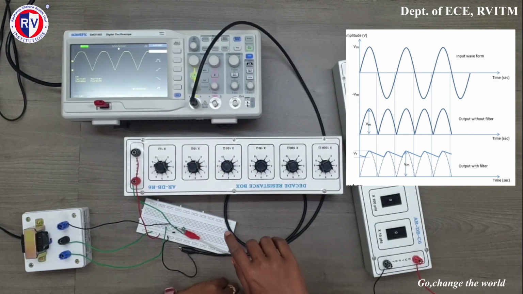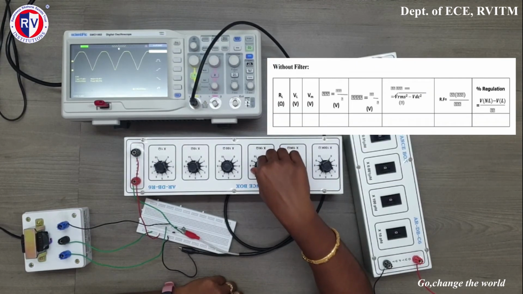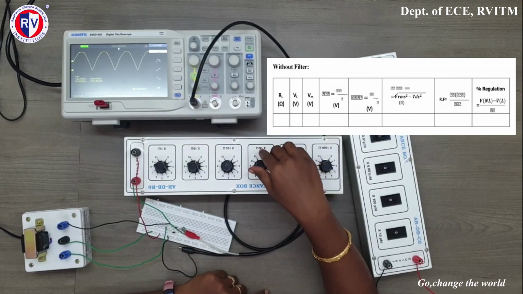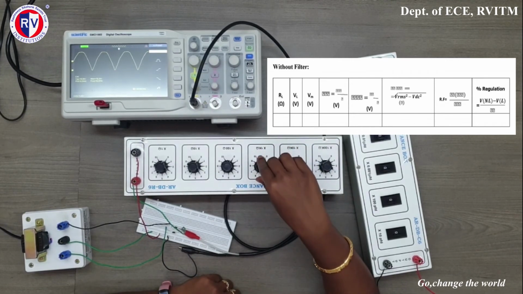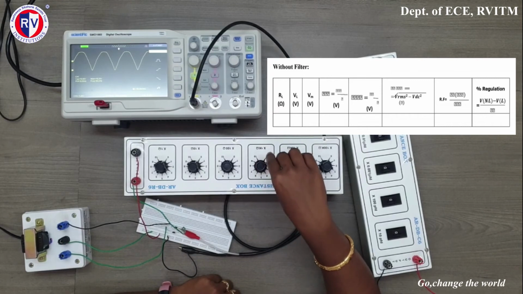Then we need to put the filter. Before that we need to measure the full load and the no load measurements for percentage regulation. So, for that it is full load, it is already 17.4. I will take it for no load, that means minimum load. So, when I reduce the load here, make it very less, I am getting it as 16.8 or 17, same as that of what I got for the half wave rectifier.